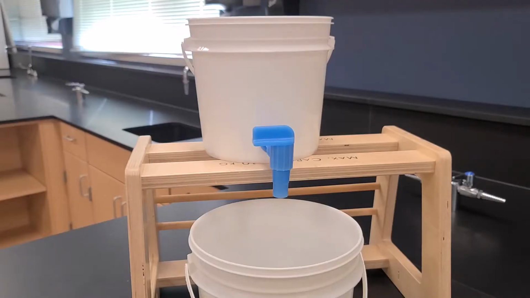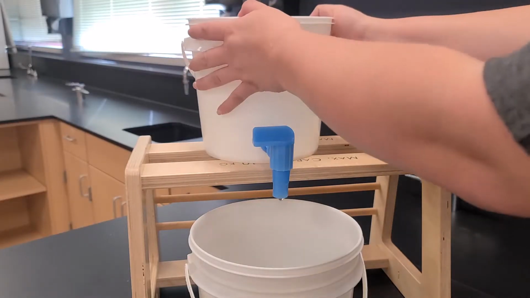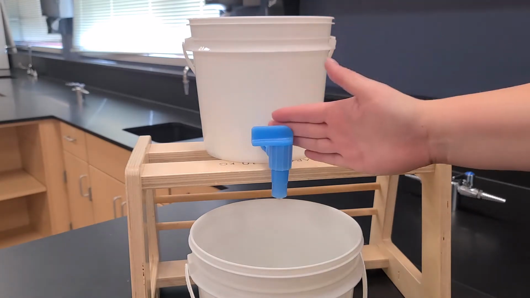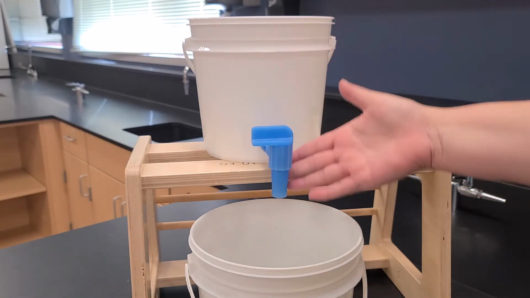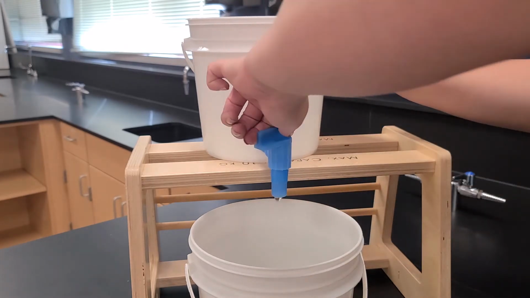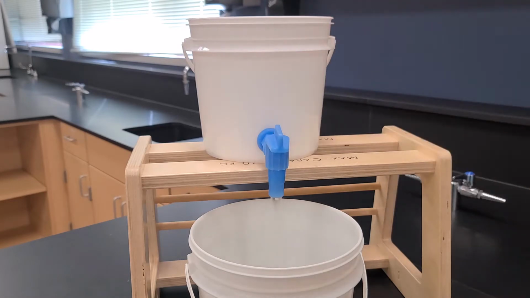All right, welcome to the beginning of investigation 2A. I put some water in this bucket, and the very first thing we're going to do is just make an observation about the flow rate, so how fast or slow the water is coming out of the bucket. So I'm going to go ahead and turn the spigot on, and you can just observe.